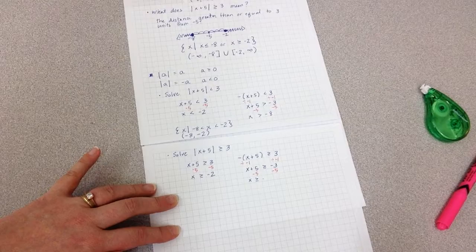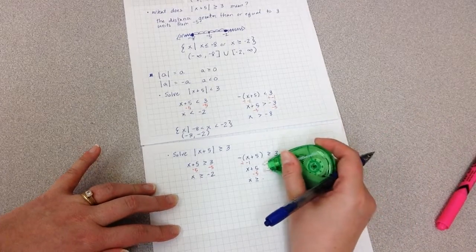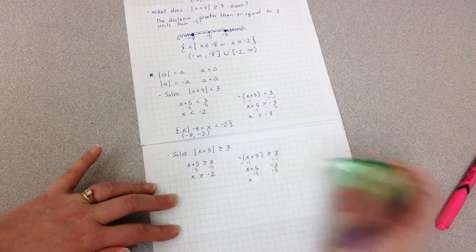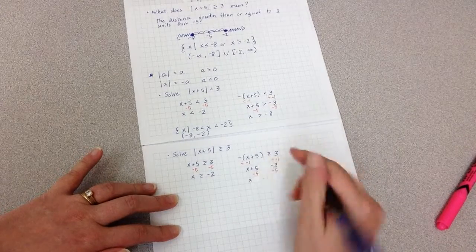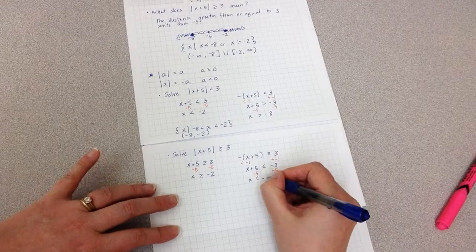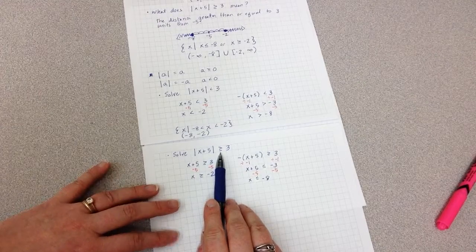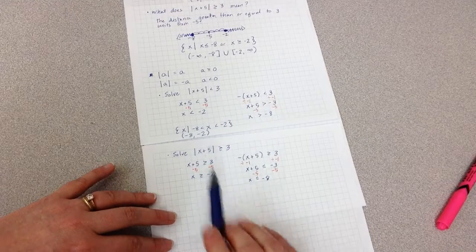Do you see where I made my mistake? Remember, when I divide both sides by a negative number, I have to flip my inequality. So I have x less than or equal to negative 8. Now remember, when I have a greater than distance, I'm on the outside.